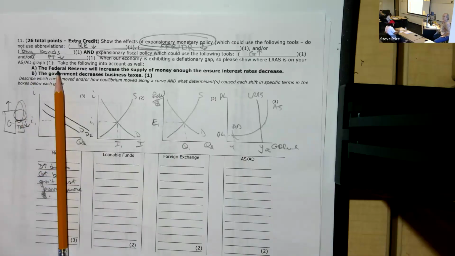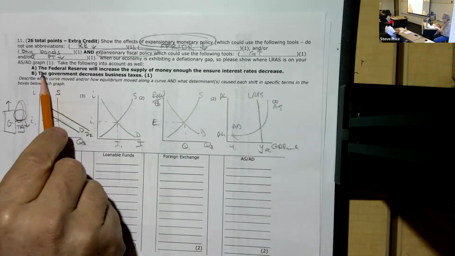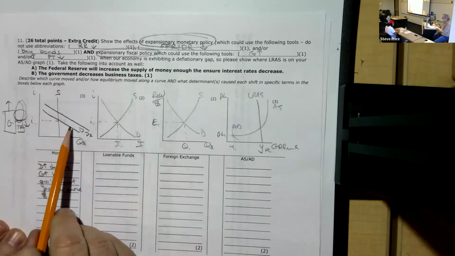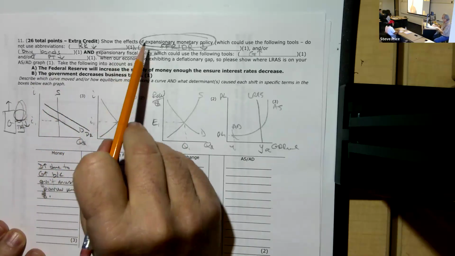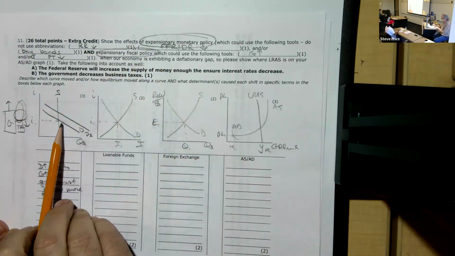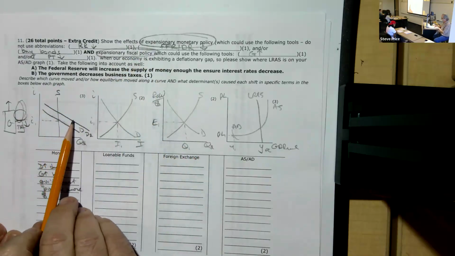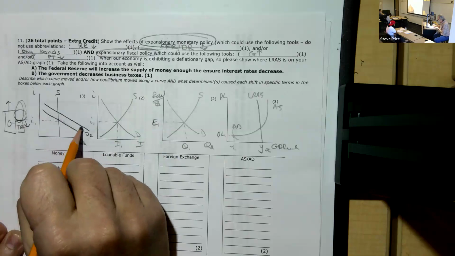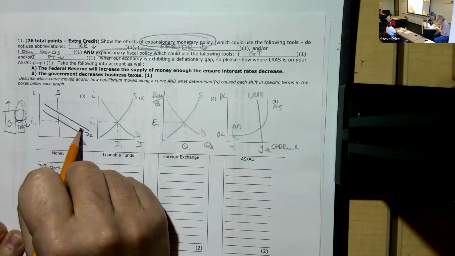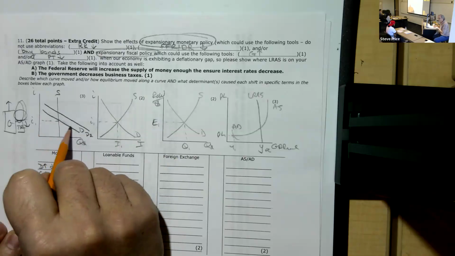Read A. A states the Federal Reserve will increase the supply of money enough to ensure that interest rates decrease. So note here, it'll never just be one policy in a bad recession. It'll be both of these. And so the Fed is going to increase the supply of money so interest rates drop. So find a place along the second demand curve where you see that it'll have a lower interest rate along the y-axis.